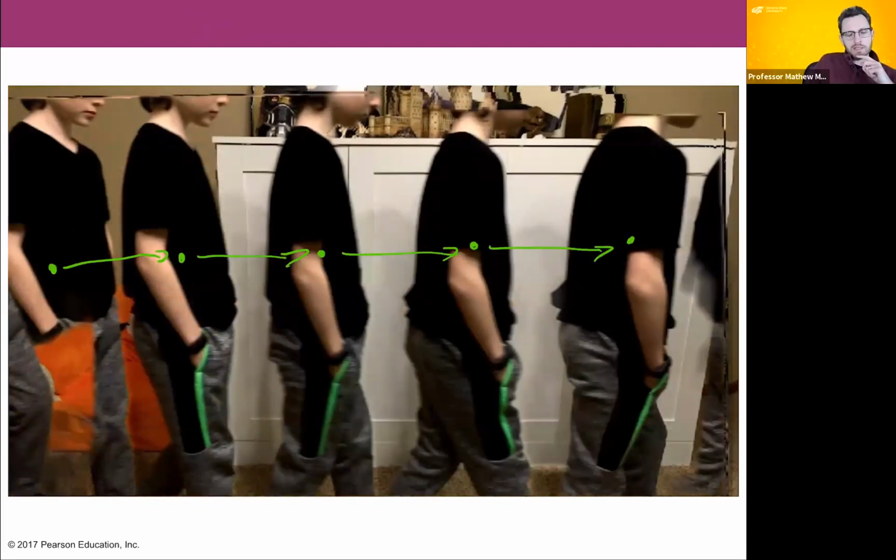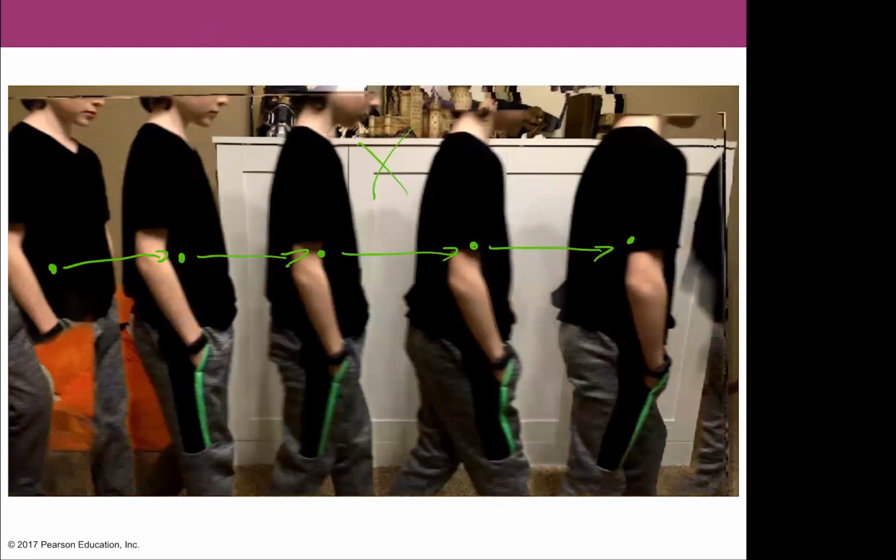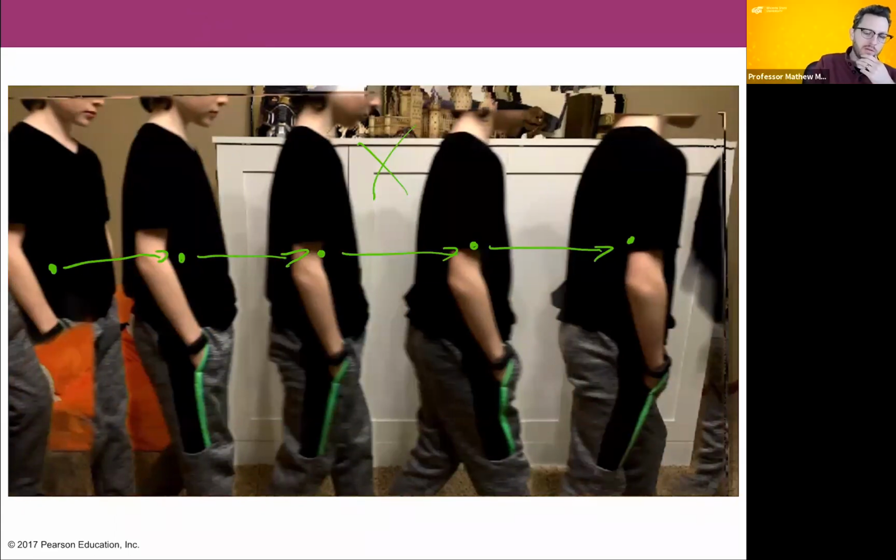Is this the right diagram for this picture? What do people think? So I can tell you this is not the right set of vectors here. What's another choice? Madison? He could be walking backwards. Yeah, exactly. In this picture, even though I didn't tell you, I asked him to walk backwards. He was walking backwards for this particular image.